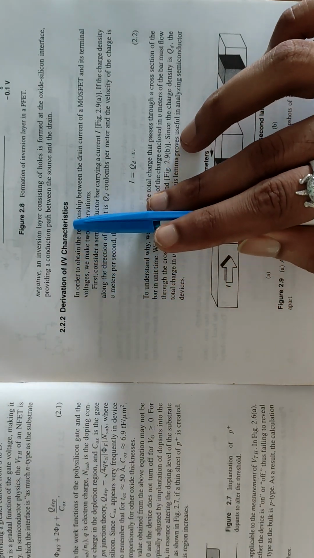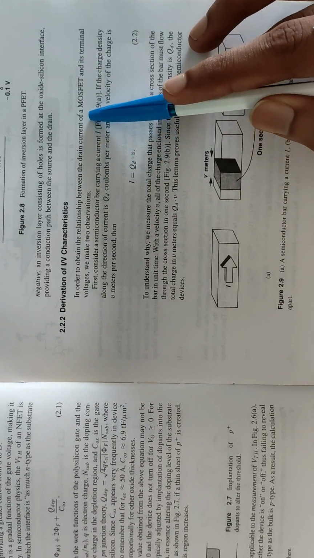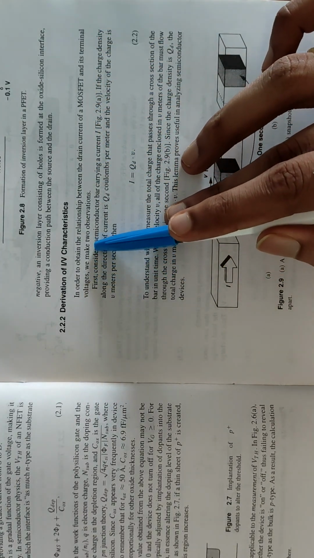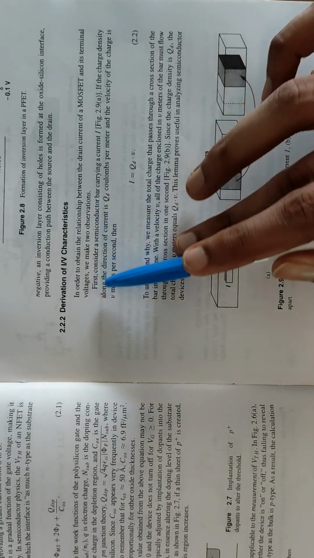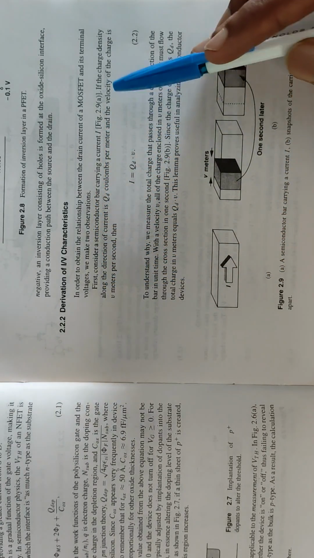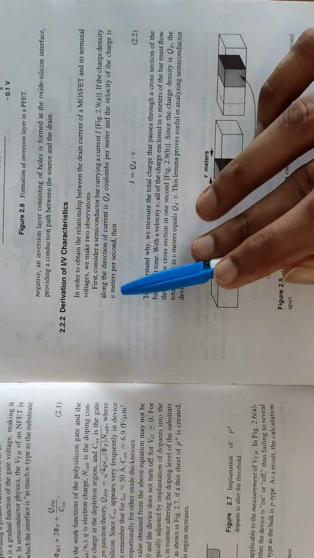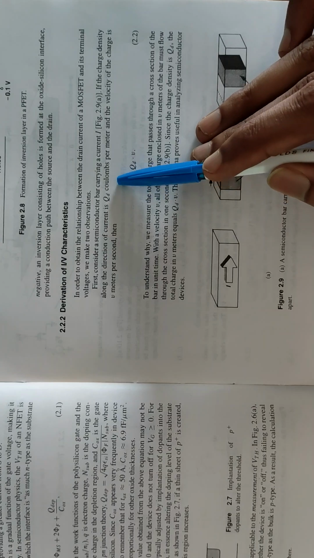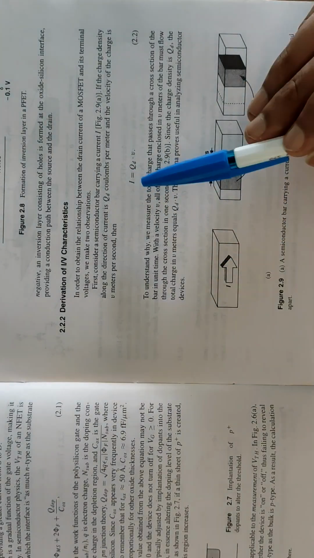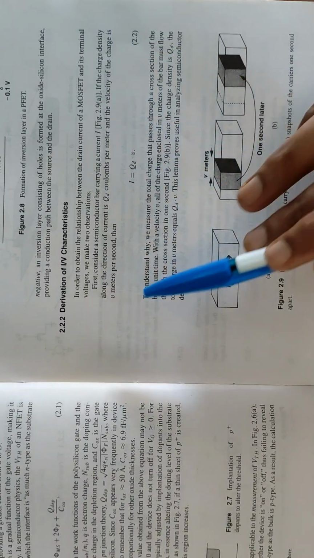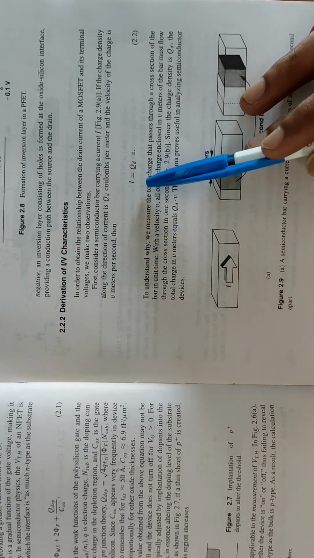Derivation of IV characteristics. In order to obtain the relationship between the drain current of a MOSFET and its terminal voltages, we make two observations. First, consider a semiconductor bar carrying current I, figure A. If the charge density along the direction of current is QD coulombs per meter, and the velocity of the charge is V meters per second, then I equals QD times V.